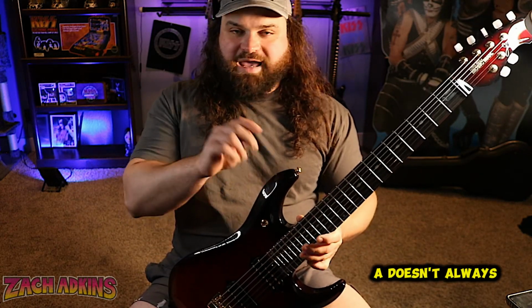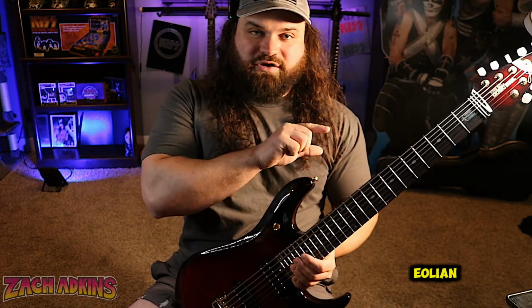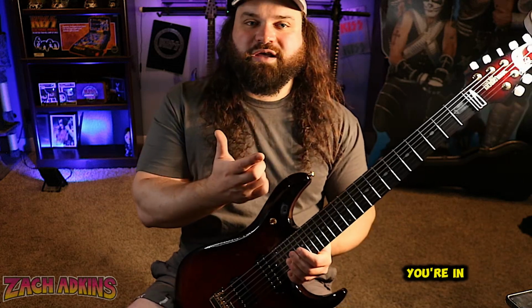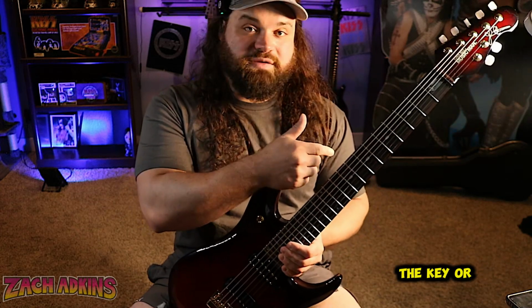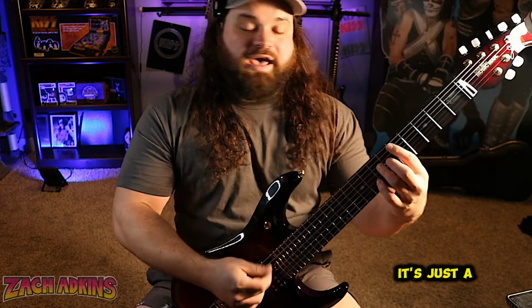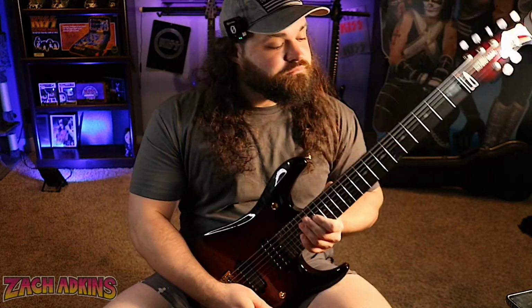And again, we're in the key of C, so A doesn't always equal Aeolian. You could have a G Aeolian, you could have an F Aeolian if you wanted to. It just depends on what key you're in, if F minor is the key or G minor is the key. In this instance, because we're in C, it's just A Aeolian.